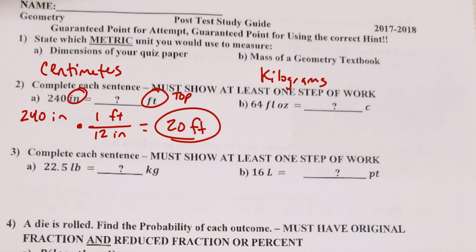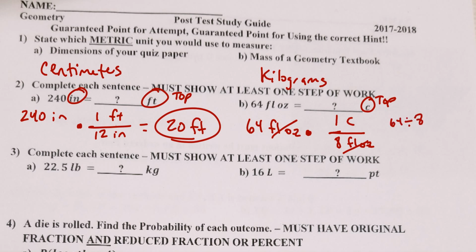There's my label. 64 fluid ounces. So I'm going to write 64 fluid ounces. All right. I'm going to multiply by how many cups are in. I have 1 cup for every 8 fluid ounces. The reason you want cups on top and fluid ounces on bottom is because you want the fluid ounces to cancel. So then, since 8's on the bottom, you divide. So you do 64 divided by 8. You end up with 8 cups. That's it.